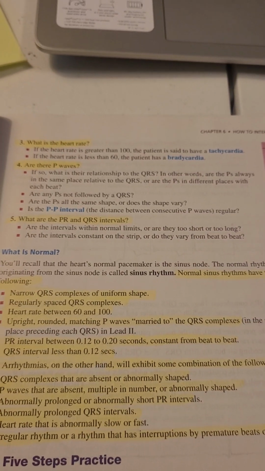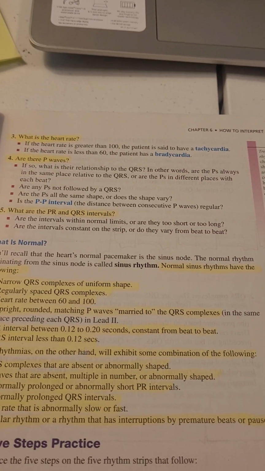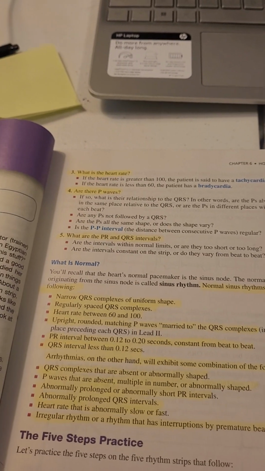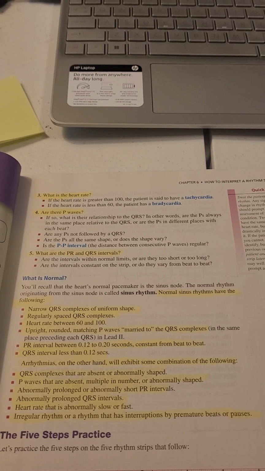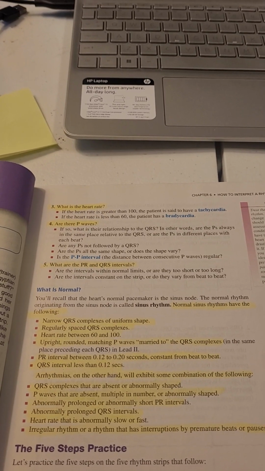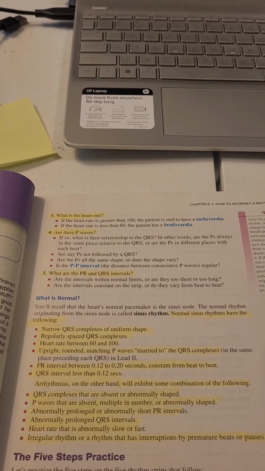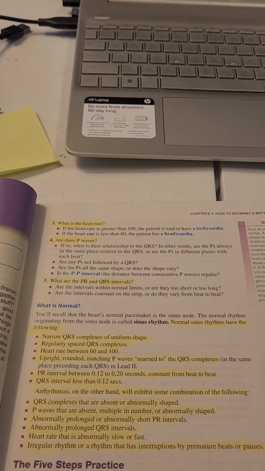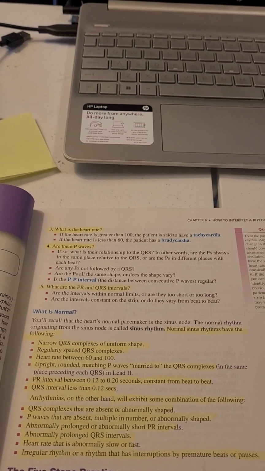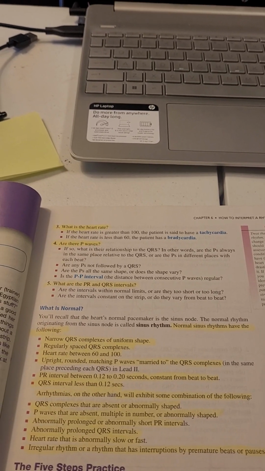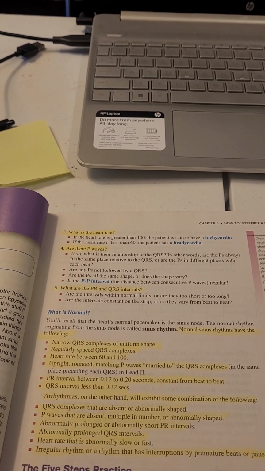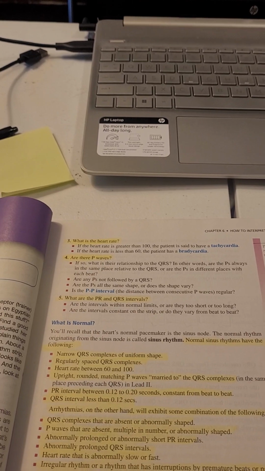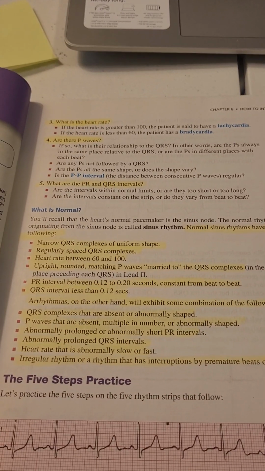Arrhythmias, on the other hand, will exhibit some combination of the following. Arrhythmias means abnormal rhythms. QRS complexes that are absent or abnormally shaped. P waves that are absent, or multiple. If you have a lot of P waves, or they're not in the same place, running around all types of places before the QRS, then that's a problem.